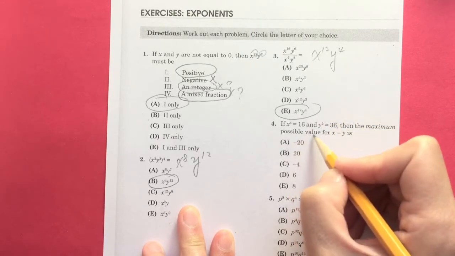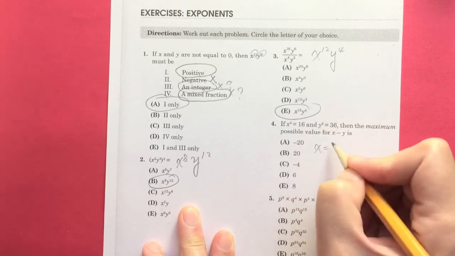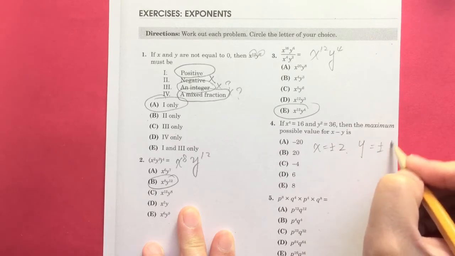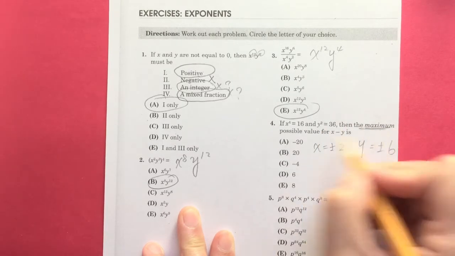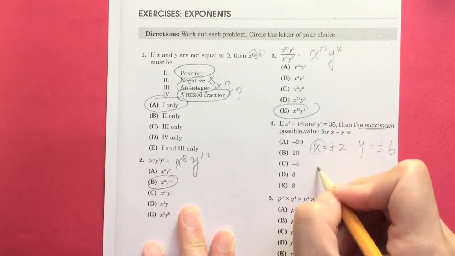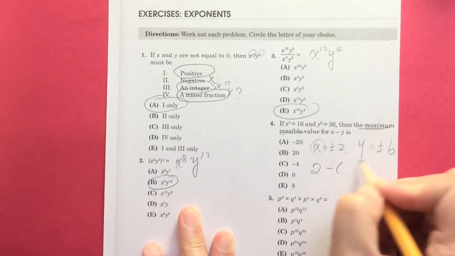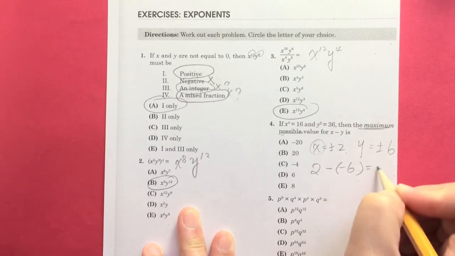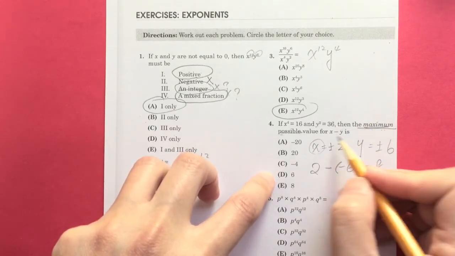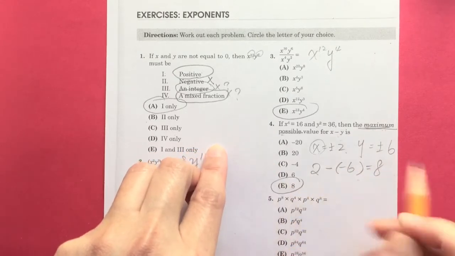If x to the 4th power is 16 and y to the 2nd power is 36, then the maximum possible value for x minus y. So we know that x could be positive or negative 2. Y could be positive or negative 6. So the maximum possible is positive 2 subtract the negative 6, which makes it 8. This is the maximum possible, okay? Other combinations are going to be less than this number, so the answer is E.